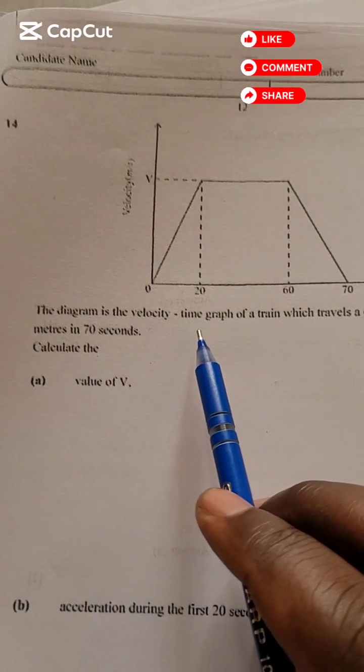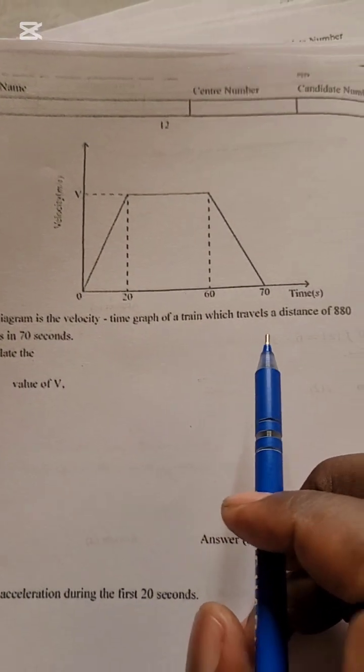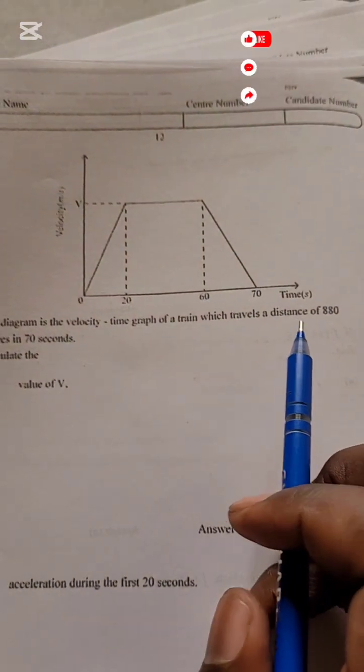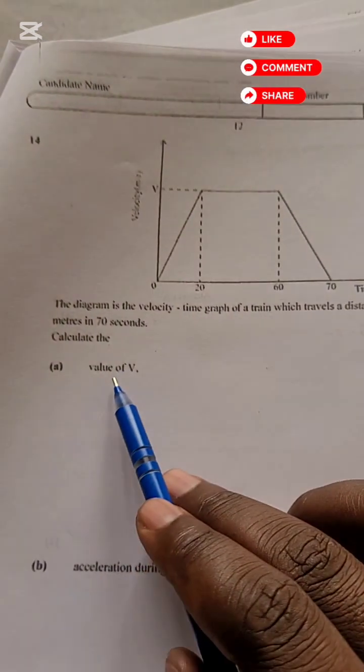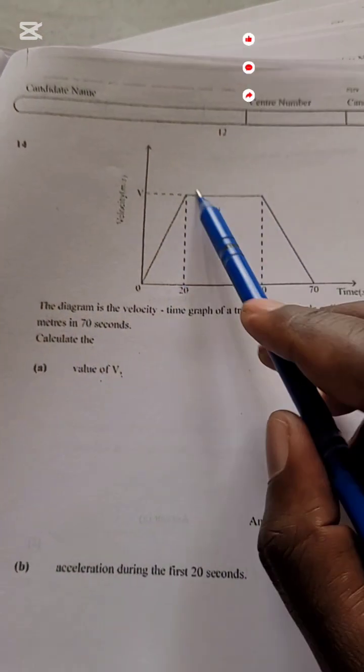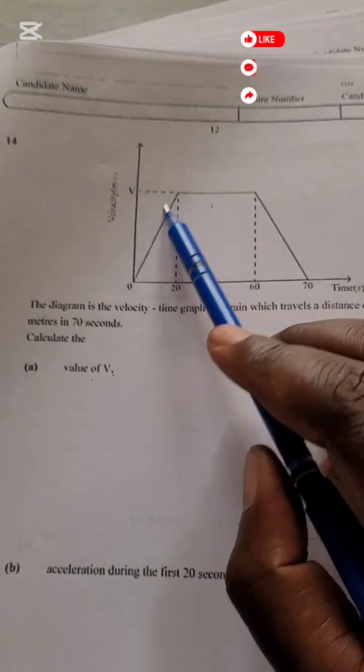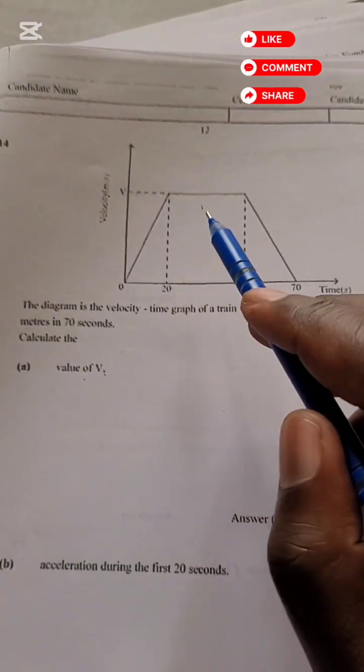The speed-time graph of a train which travels a distance of 880 meters in 70 seconds. Calculate the value of V. So that's the value of V. Here we need to find the value of V.